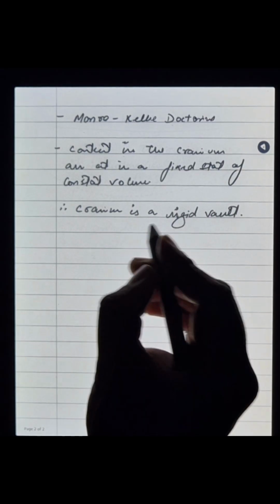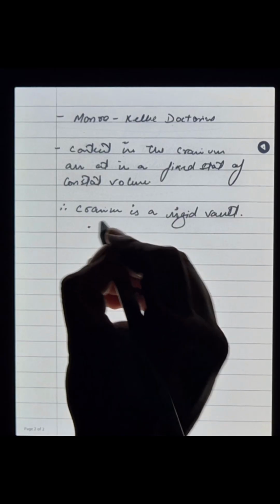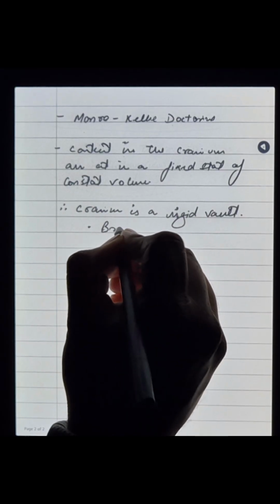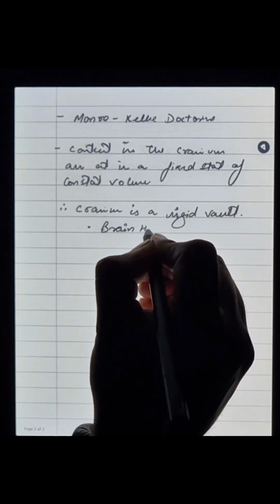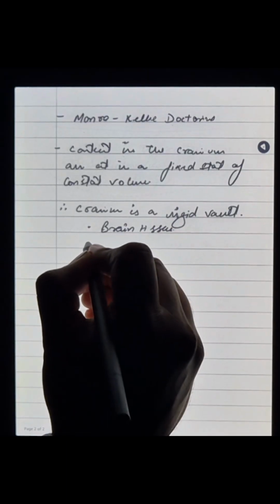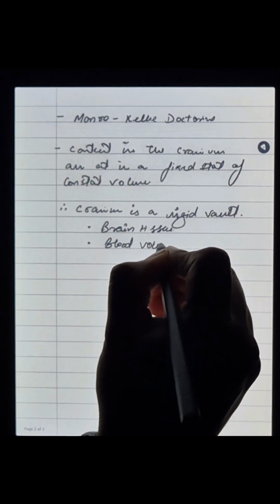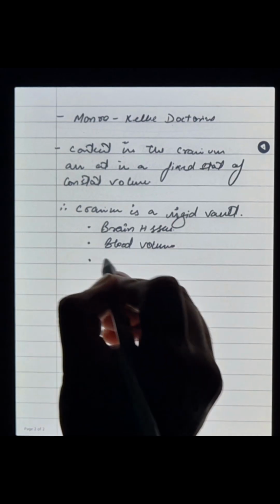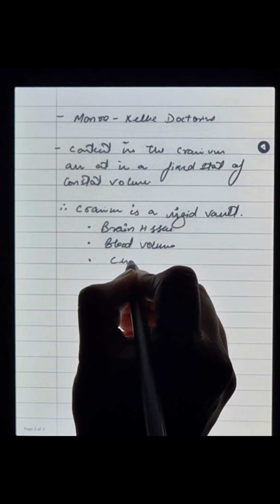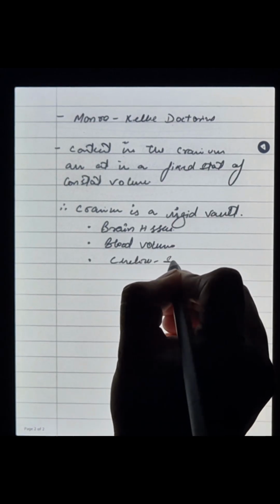Now, the contents in the cranium are brain tissue, blood volume, and cerebrospinal fluid.